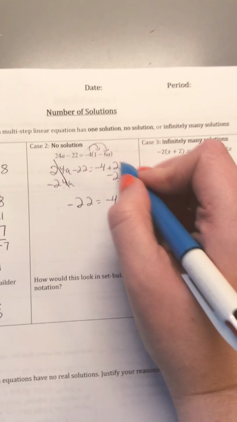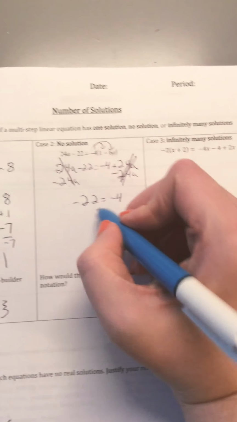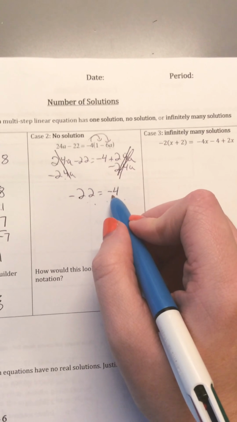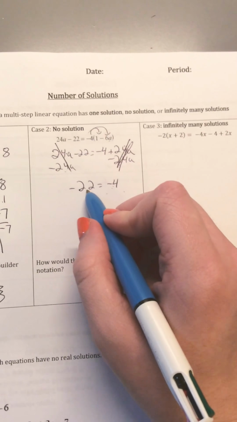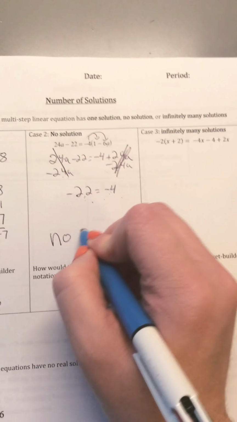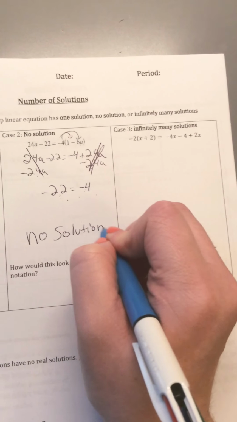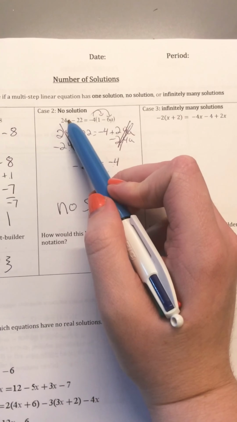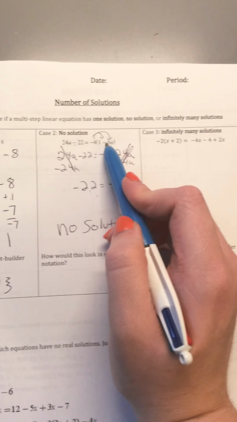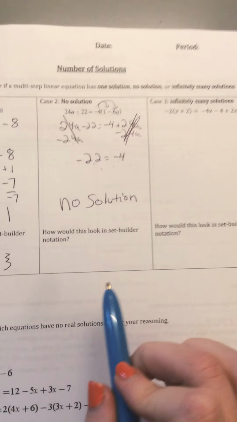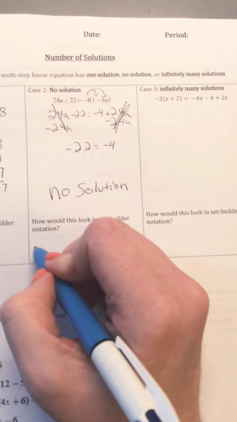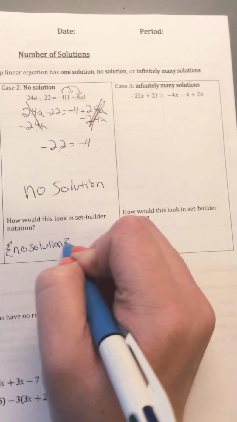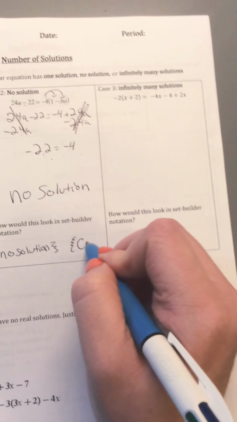And then my 24 minus 24 again cancels. So I'm left with negative 22 equals negative 4. This is not a true statement because these are not the same number, which means there is no solution to this equation. That means that no matter what number you substitute for a, this side is never going to equal this side. So then in set builder notation, it could look like this. Or you may see this.